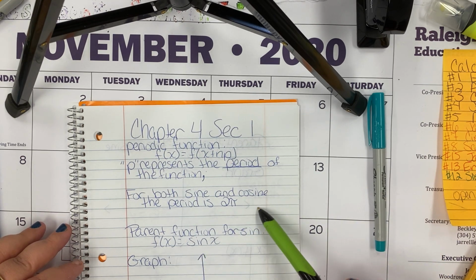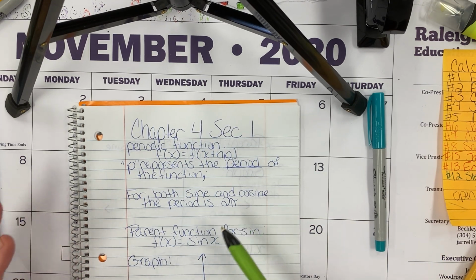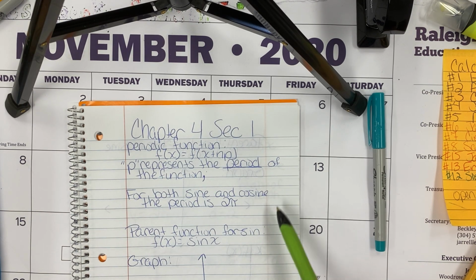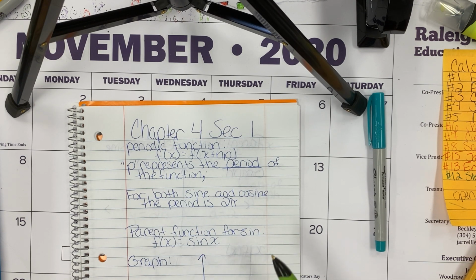So for both sine and cosine, the period is 2 pi. That's because when we go around the unit circle, you go from 0 to 2 pi. So the sine and cosine function goes one loop around that circle. That is the period of those functions.